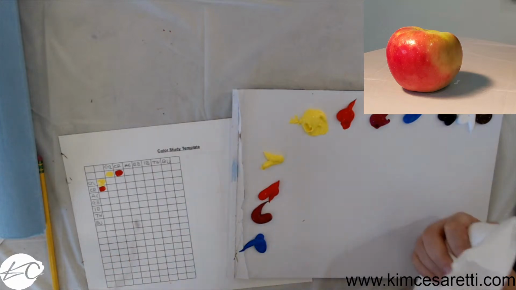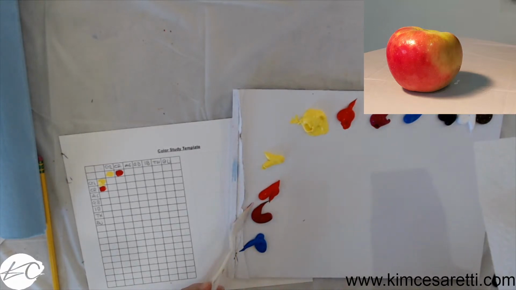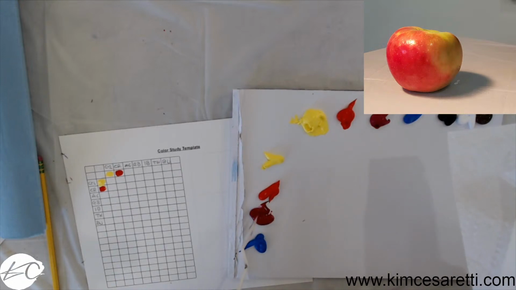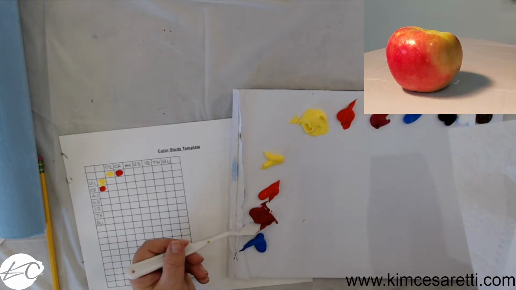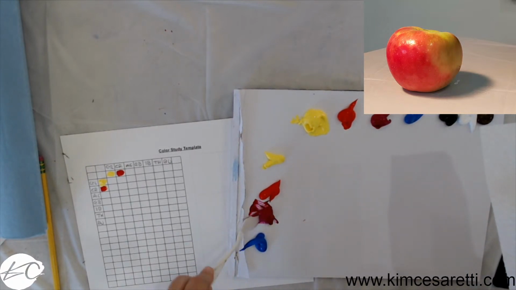Oh, I didn't put alizarin crimson on there. I put magenta. Oh, I've got to get rid of that. Although that actually probably would work, but it's not deep enough. I'll have to take that color off.